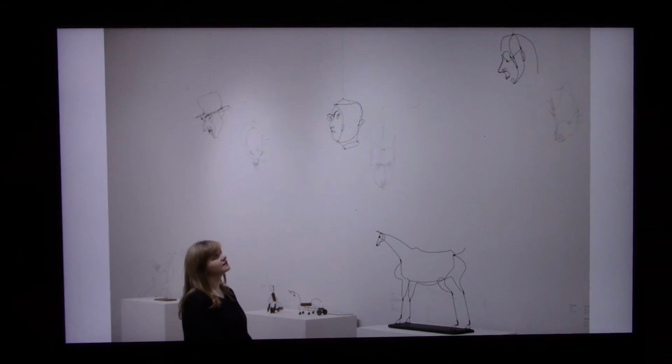Here's an example of line used in sculpture. This is an artist named Alexander Calder who uses wire to build three-dimensional objects, but the primary element of design that he's using here is line.